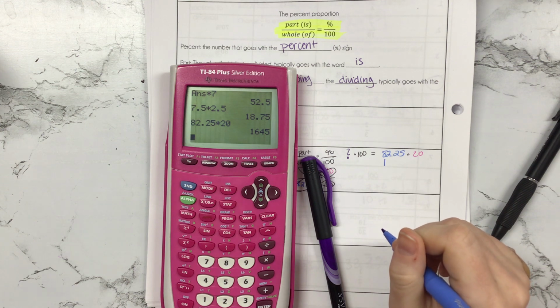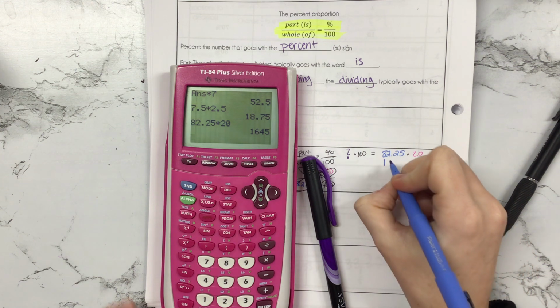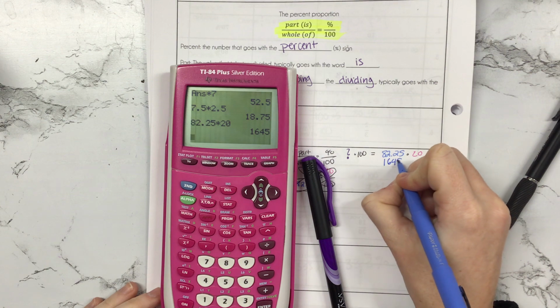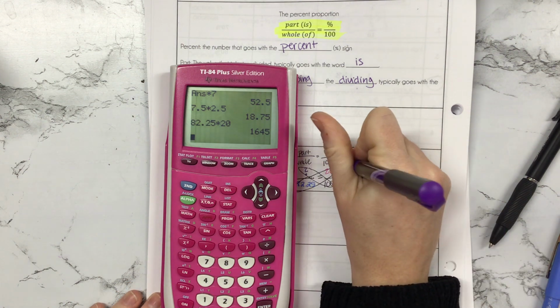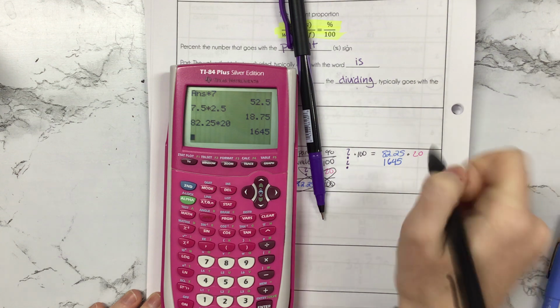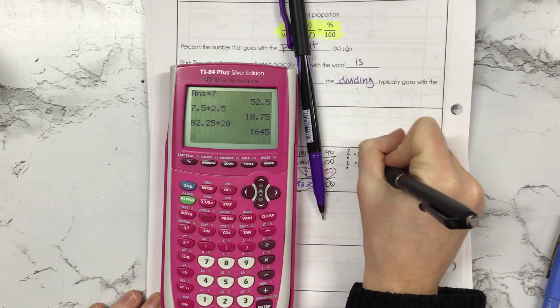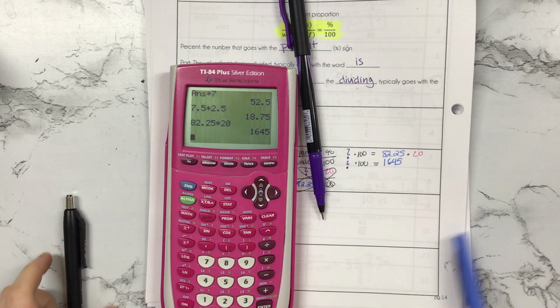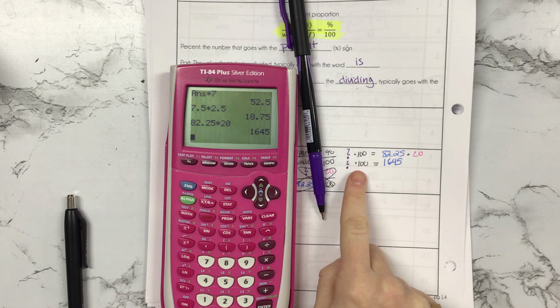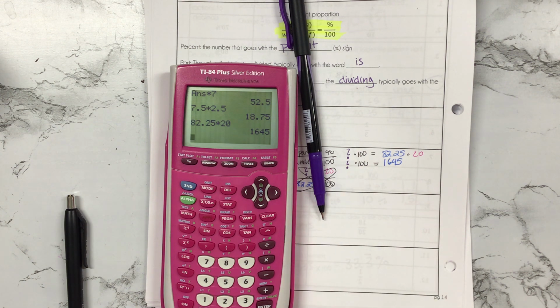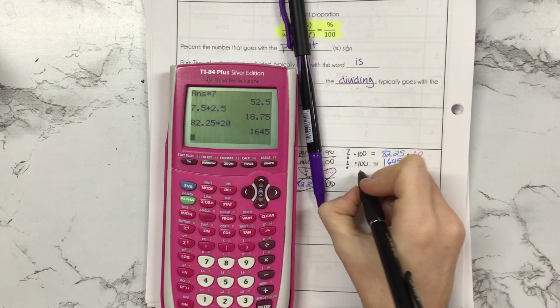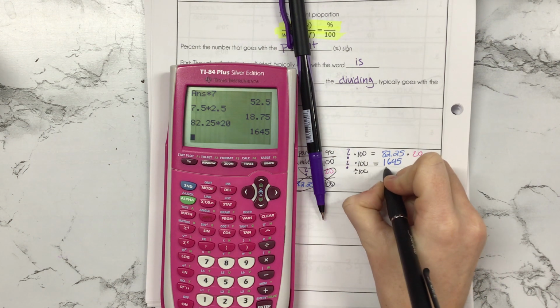I'm just making sure I typed that correctly. And then on this side, we still have a question mark times 100. So what do you suppose I should do right here to get rid of this 100 times 100? Well, we're going to do the opposite, right? We get rid of things by doing the opposite. So instead of timesing by 100, we're going to divide by 100.